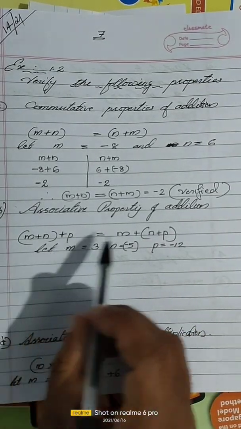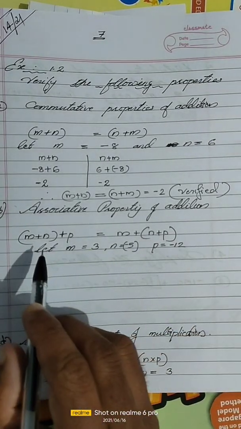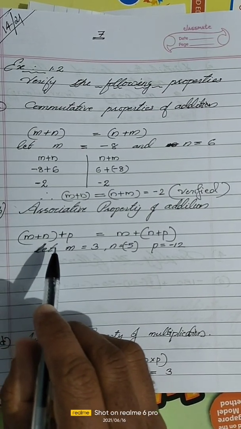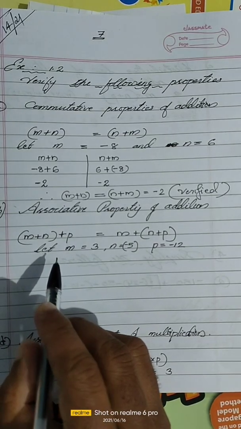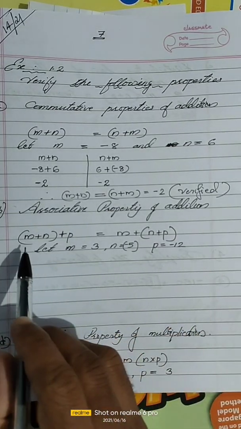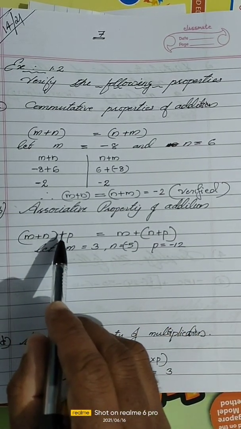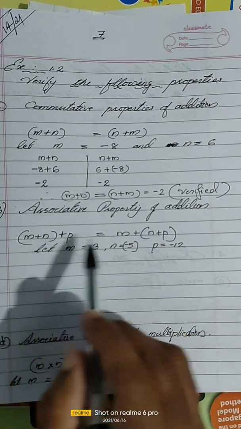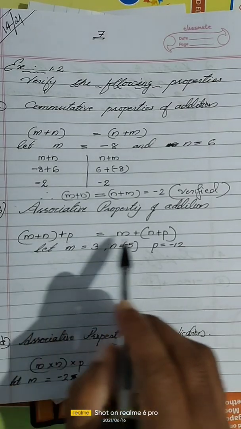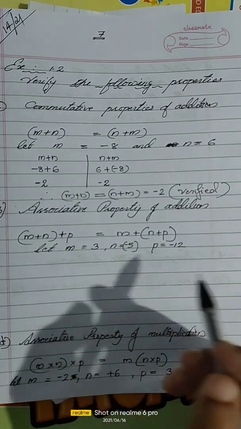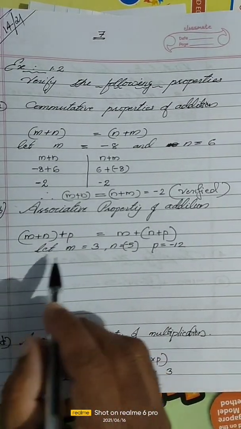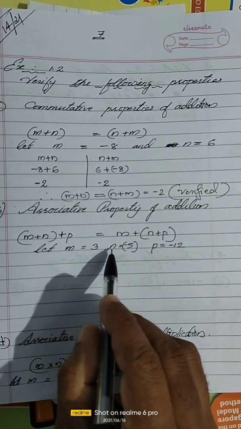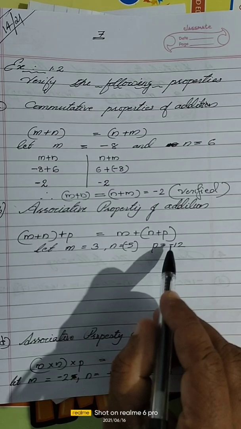Next, associative property of addition. Associative property says that when we add three integers, a change in the order of grouping will not affect the result. Here we take m plus n plus p is equal to m plus n plus p. Here first two numbers are grouped, here last two numbers are grouped, then added. But we can see that both sides are equal. That we can see with the help of this example. M we have taken 3, n we have taken -5, and p we have taken -12.